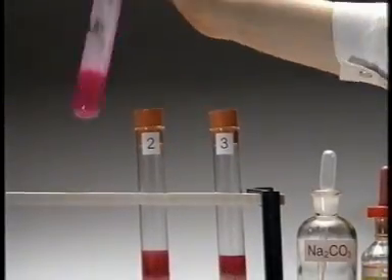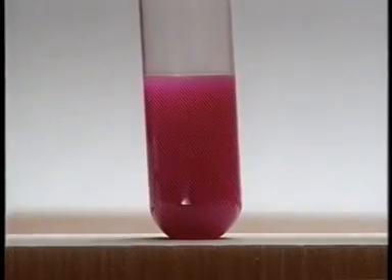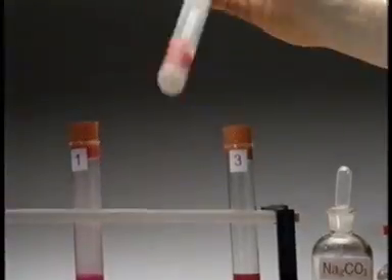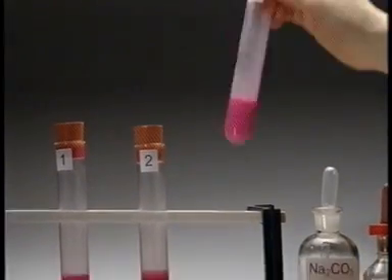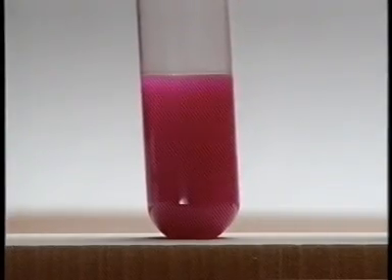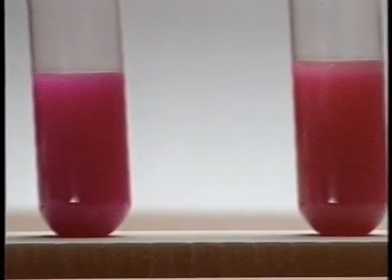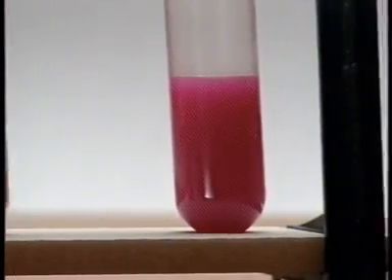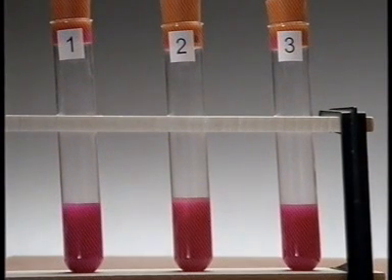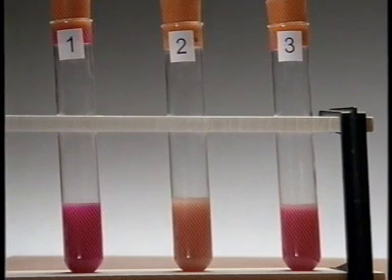So, tube 1 contains bile salts. Tube 2 has both lipase and bile salts. Tube 3 has lipase. When fats are digested, they're broken down into glycerol and fatty acids. As the fatty acids neutralise the alkali, the pH level falls. This causes the indicator to lose its pink colour.